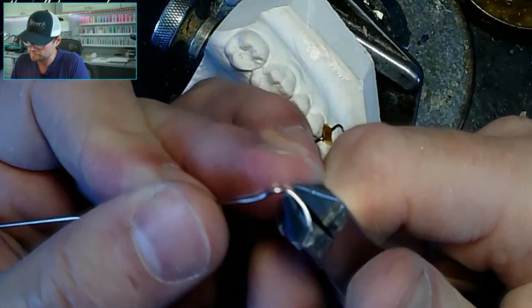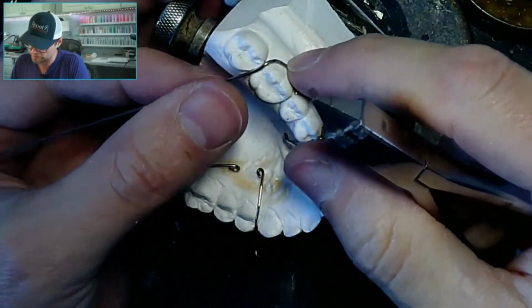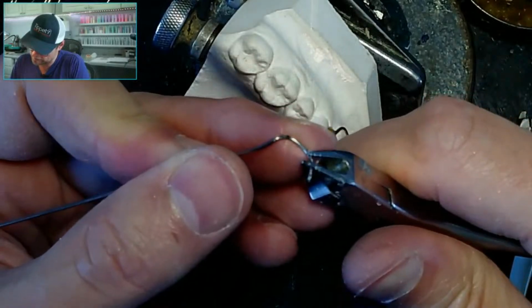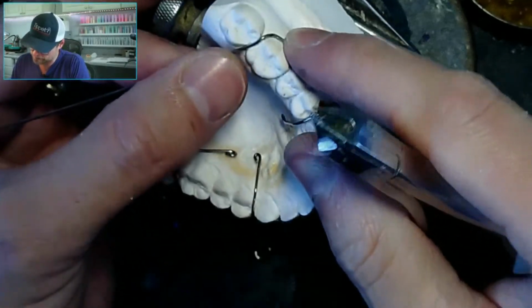So when you say you're doing metal all day long, are you doing soldering and that kind of thing, or just bending wire, which could be the same?